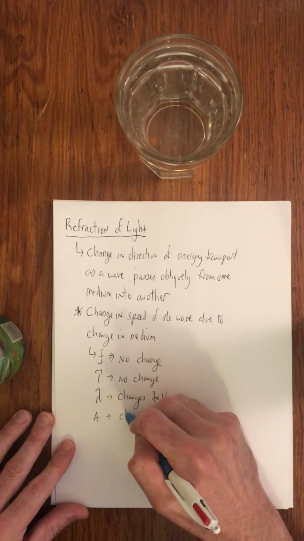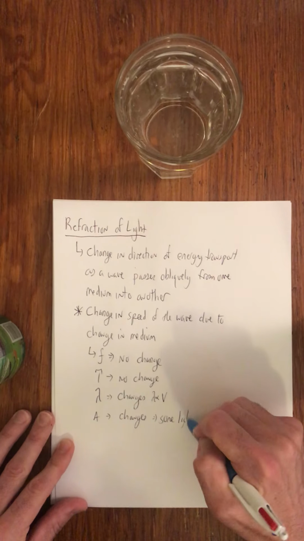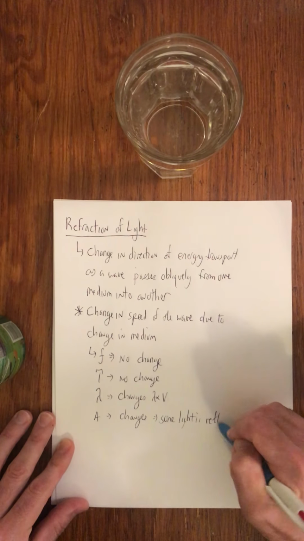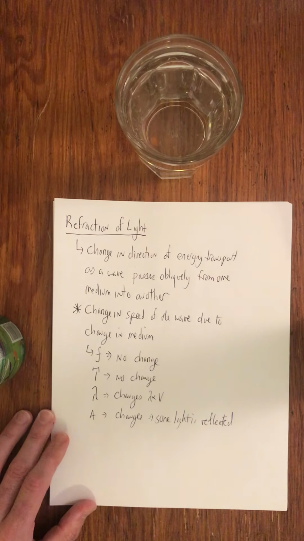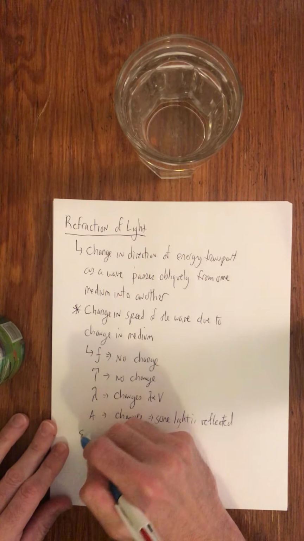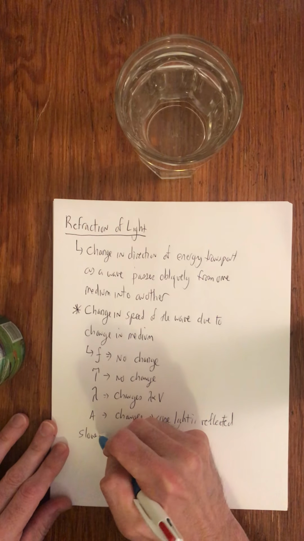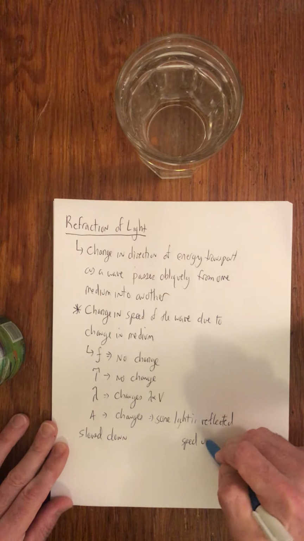Amplitude changes because we said that some light is reflected. Okay, so not all is going to be transmitted into that new medium. And so that's what's happening with the amplitude. Now, remember there were two situations. There was when I slowed down, and then there was when I sped up.